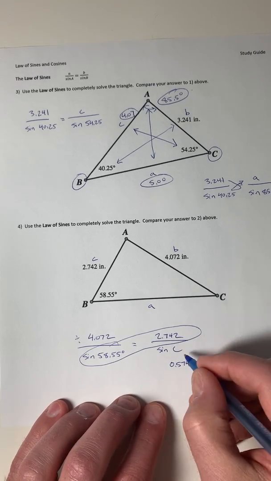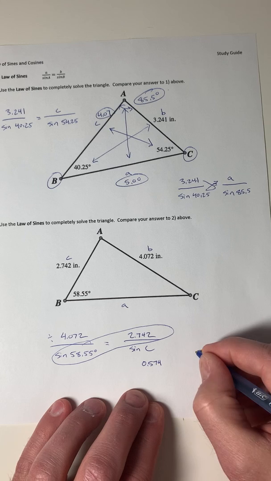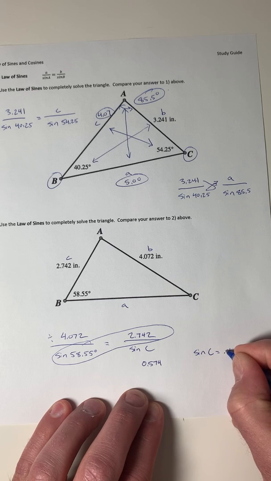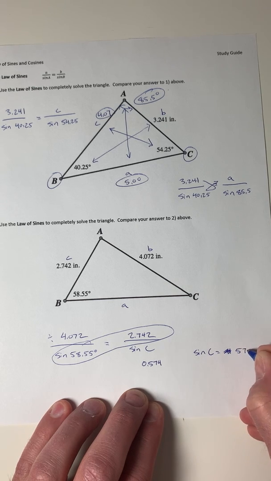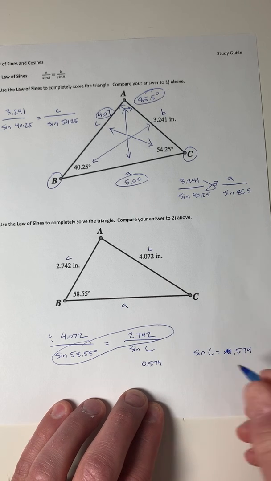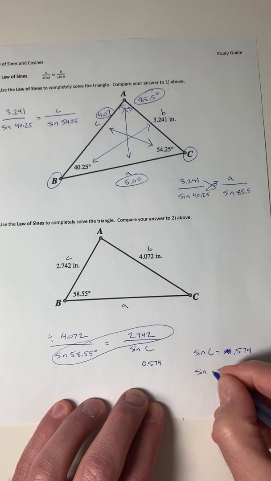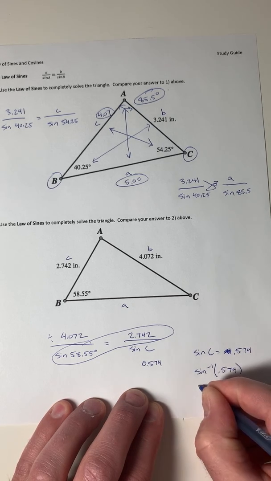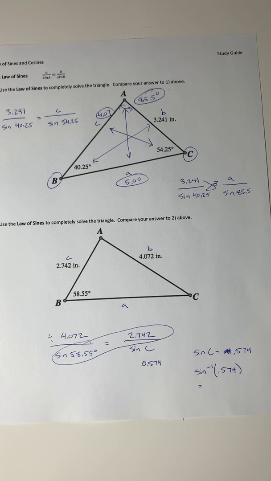So what you really have here is an equation. You know now that the sine of C is equal to 0.574. And then to get the angle itself, we'll use the sine inverse of 0.574. And that's going to be 35 degrees.